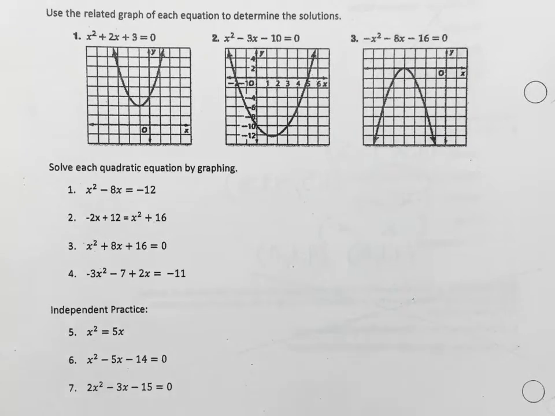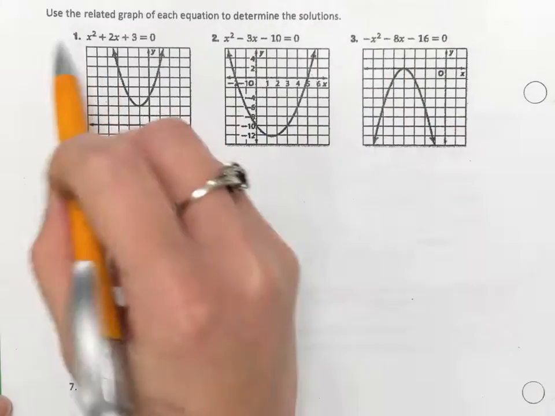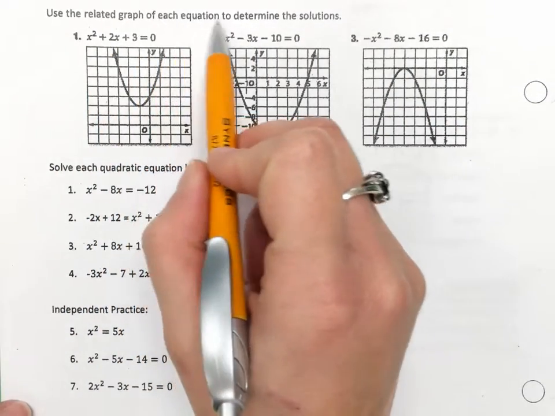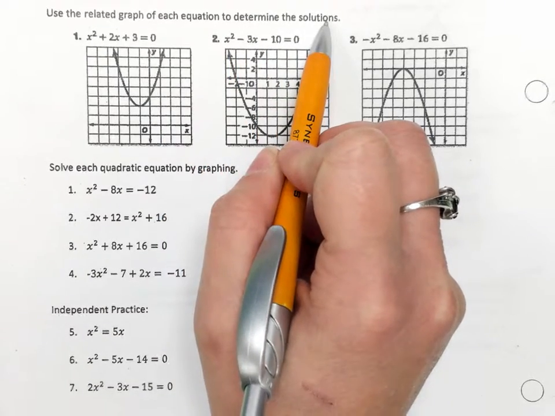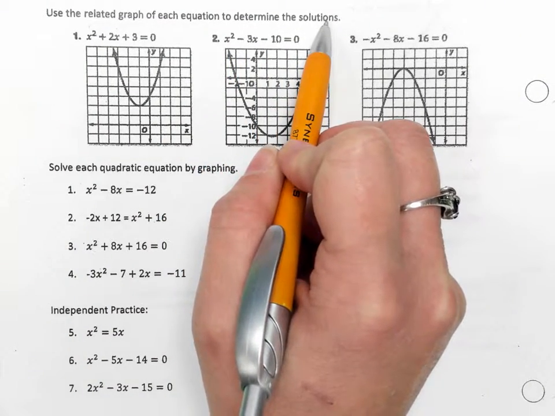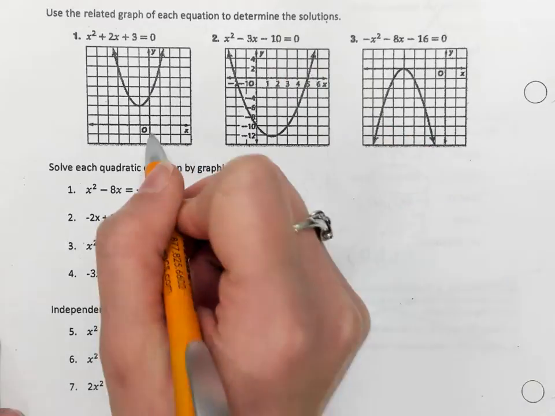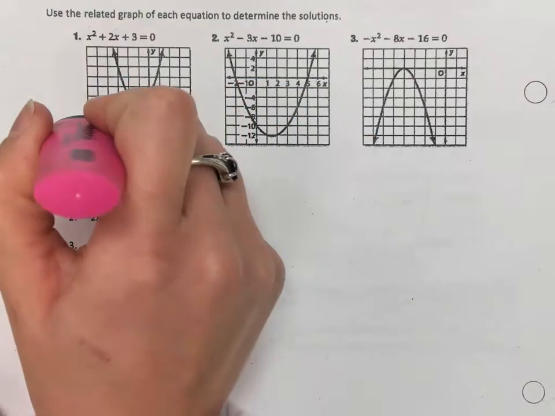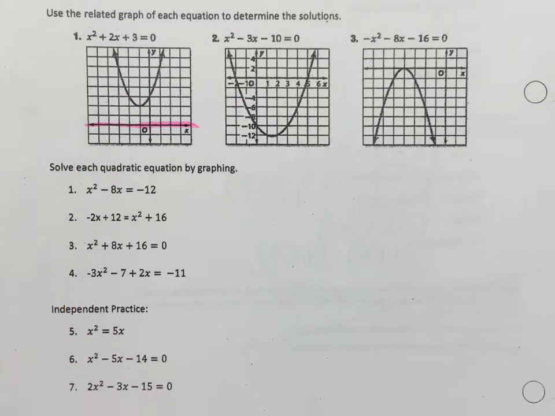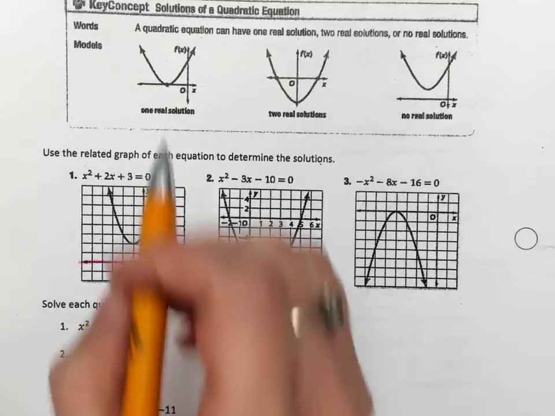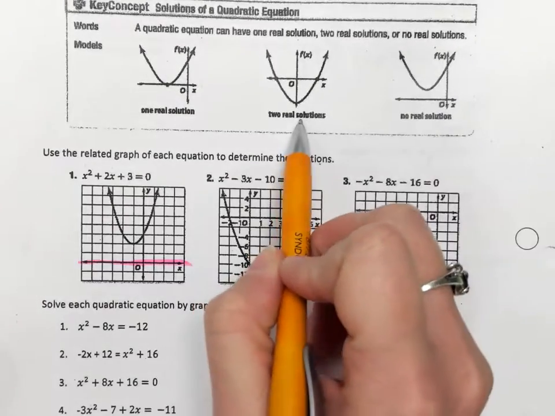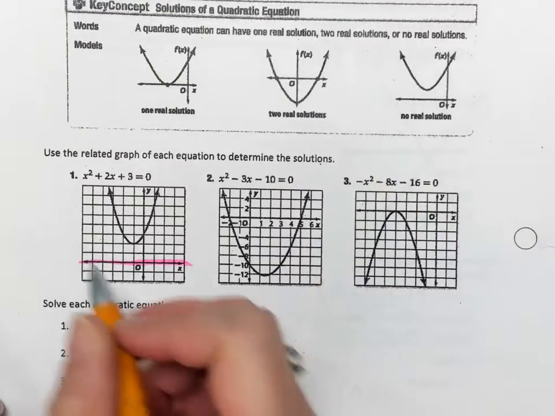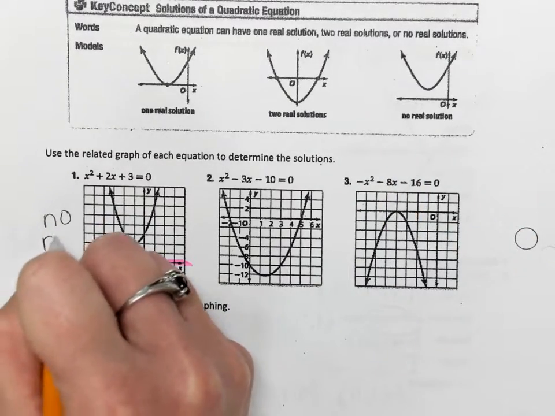All right, look what it says. It says, use the related graph of each of the equations to determine the solutions. Guys, all you're doing is looking to see how many times it hits the x-axis. So right here, let me get it so you can see it. You see the x-axis right here? It's kind of hard to see, which is why I'm going to highlight it. Does that graph hit the x-axis? No. So look back at the top. Does it have 1 real solution, 2 real solutions, or no real solutions? There you go. That's all you got to say.